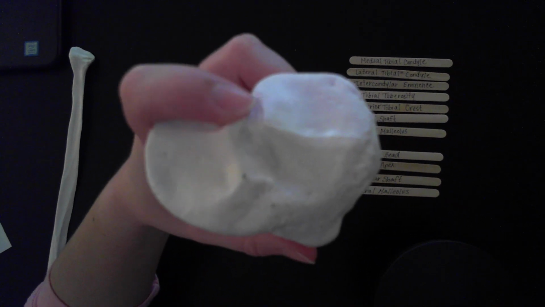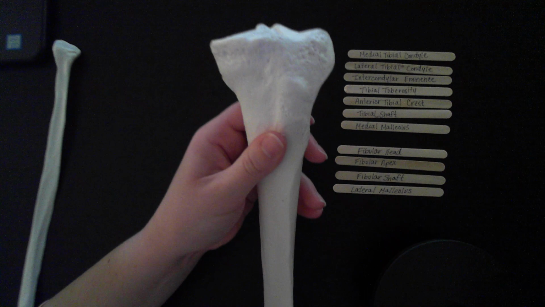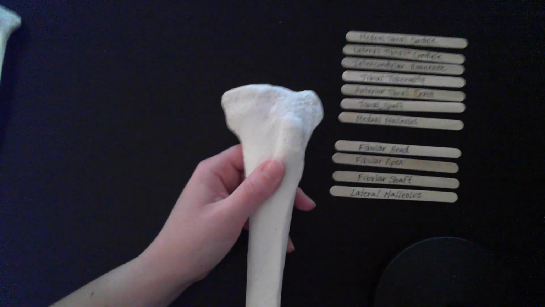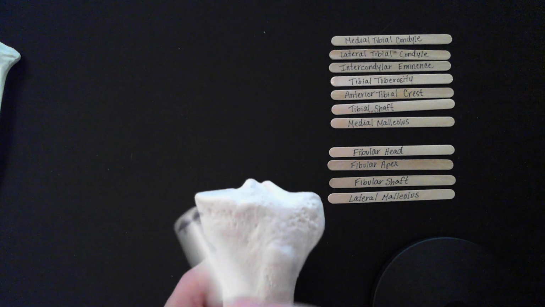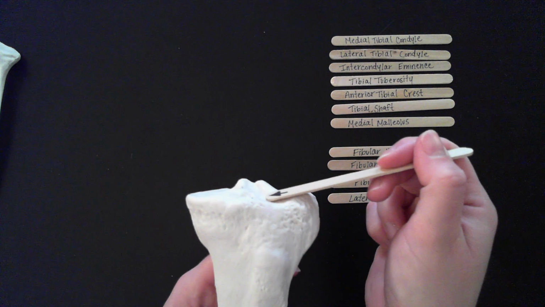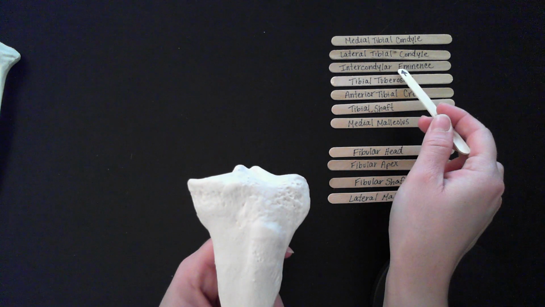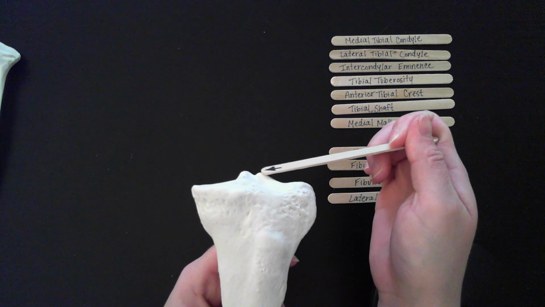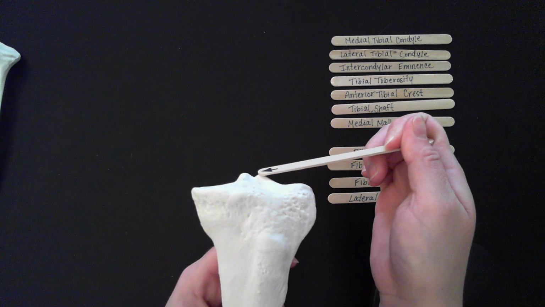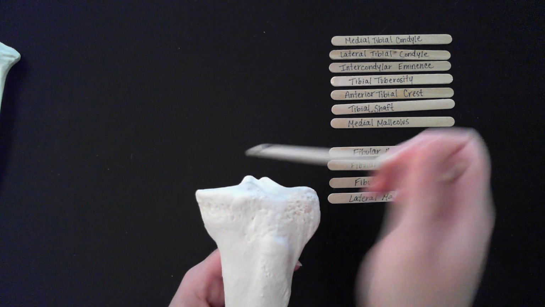Now between the two, you'll see that there's a protrusion there. I'm going to put this back down. We have this protrusion called the intercondylar eminence. The intercondylar eminence, first off, intercondylar, in between the condyles.